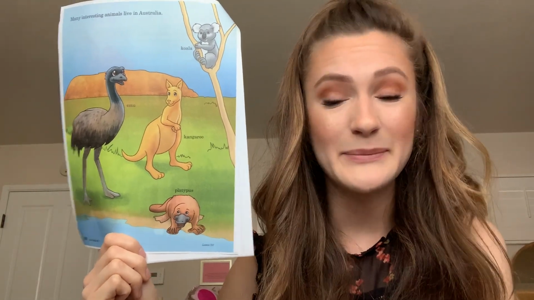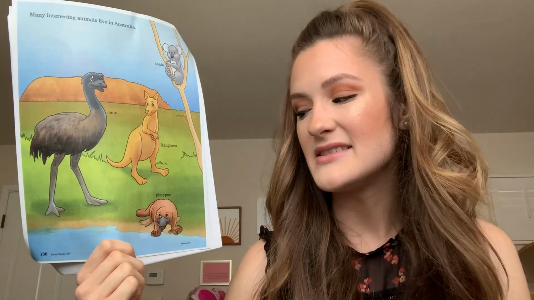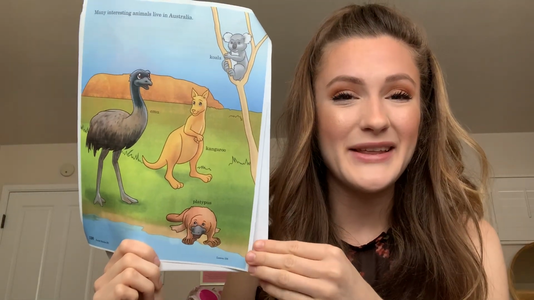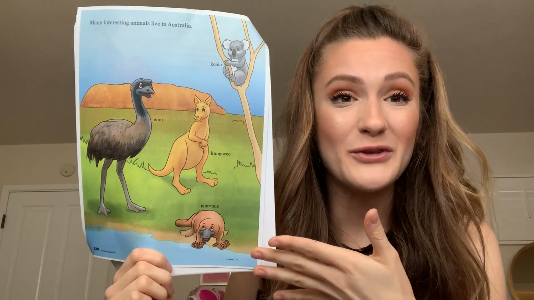Yes, that is the platypus. And the platypus has a bill and webbed feet like a duck, but it has fur and a tail like a beaver. So that's really cool how God made these wonderful animals. All right, let's ask some questions.